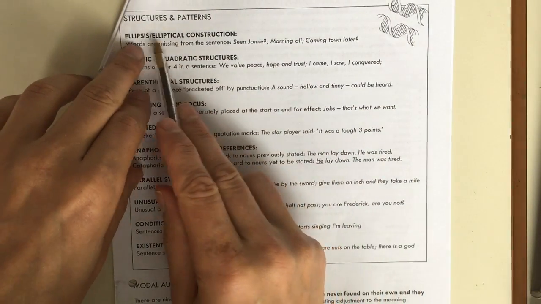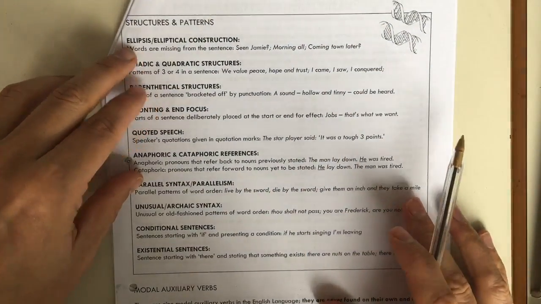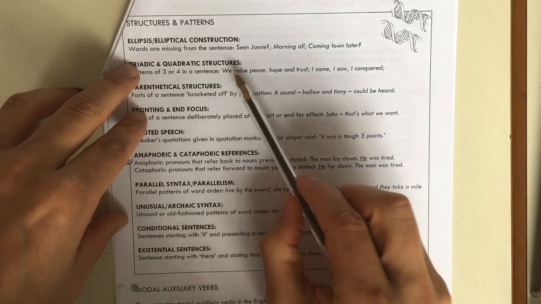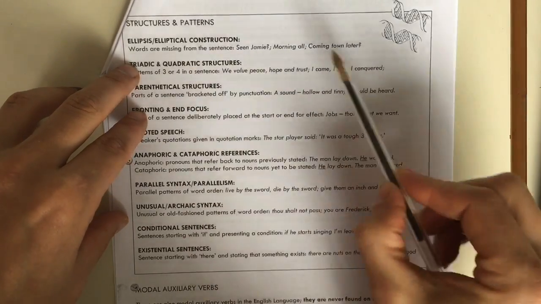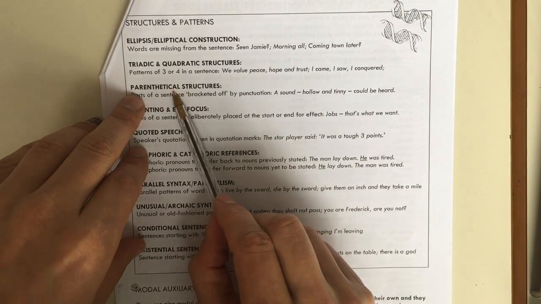So ellipsis would be where you're sort of missing something out. In the structure of a sentence, you've missed out certain words. Triples or rule of three, you should know from GCSE, where you've got three things, or quadruples, four things in its structure. Parenthesis is another way of talking about brackets.